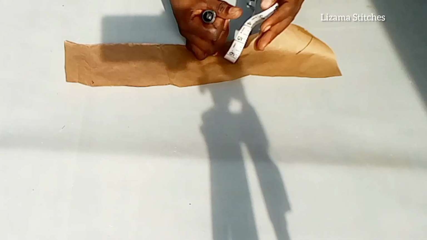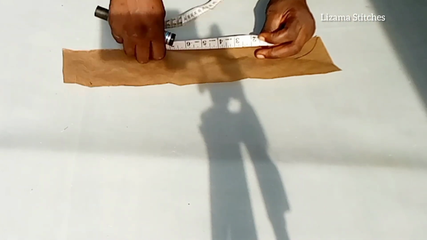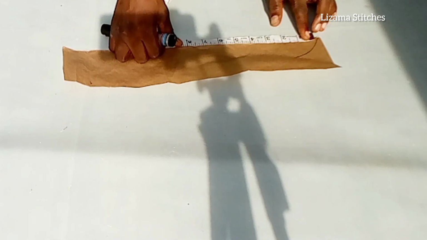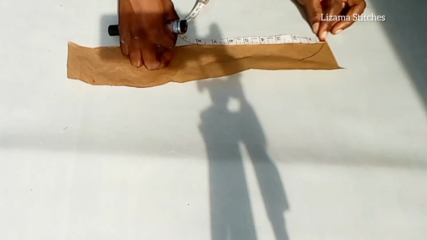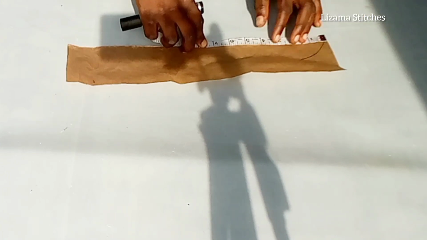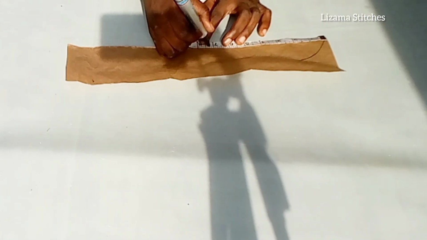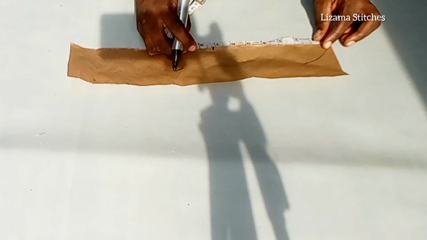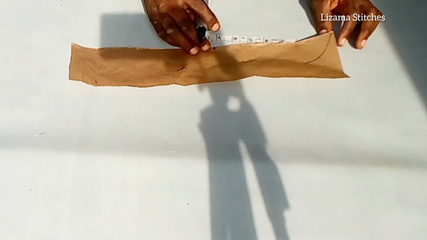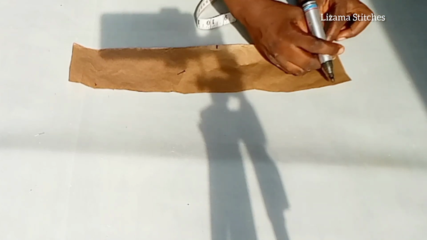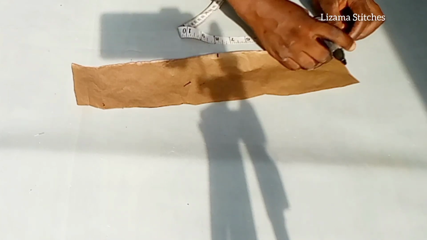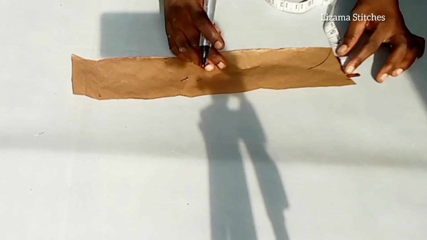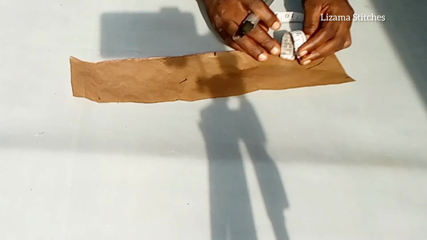Now I'm going to mark half of that 14.5 inches measurement I took, which is 7 1/4. So I'm going to mark 7 1/4 here. Remember that my neckline is 14.5 inches. So half of 14.5 inches is 7 1/4. Now for the height of my collar, I'm going to be using 3.5 inches. So I'm marking 3.5 inches. Now I'll also mark 3.5 inches here.